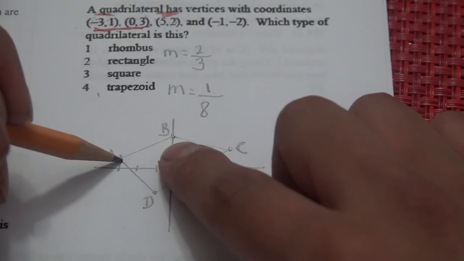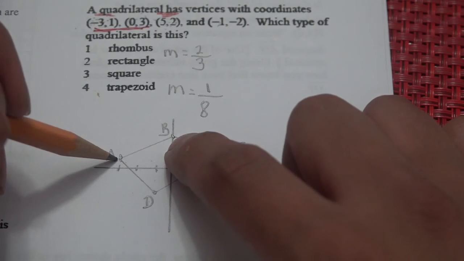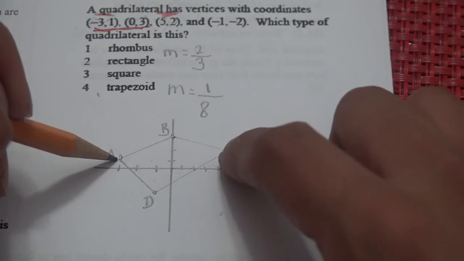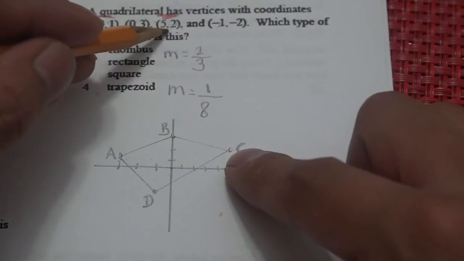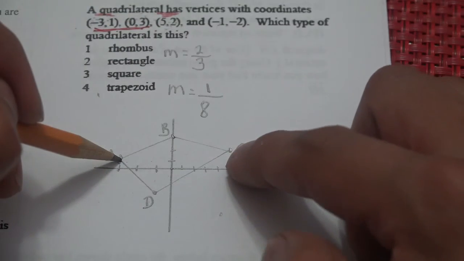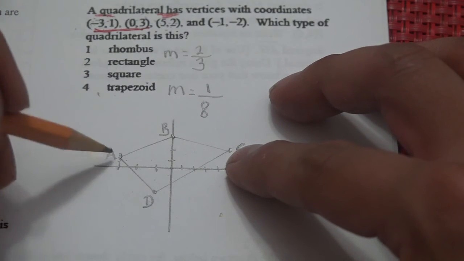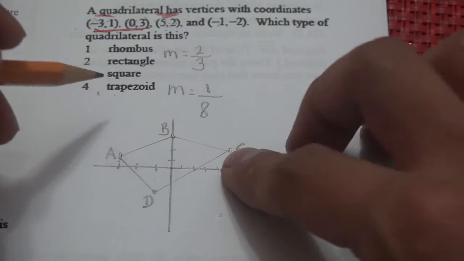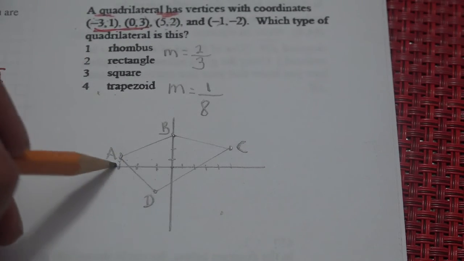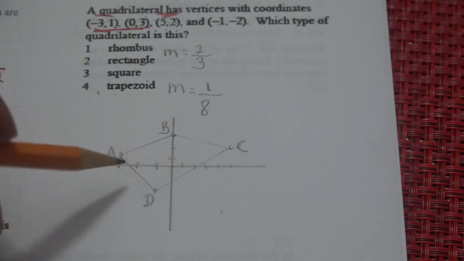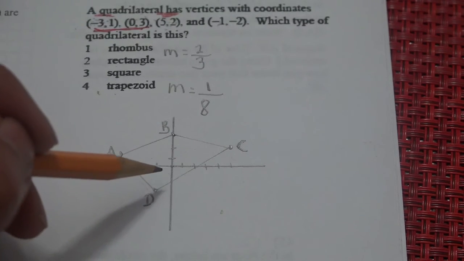From these 2 points, AB. Then 5, 2 is C. I don't need to calculate the slope from A to C, because it's a diagonal. In order for me to prove if it's a rhombus, rectangle, square, or trapezoid, I have to look at the slopes of the sides first. If the slopes of opposite sides are the same, then the sides are parallel.